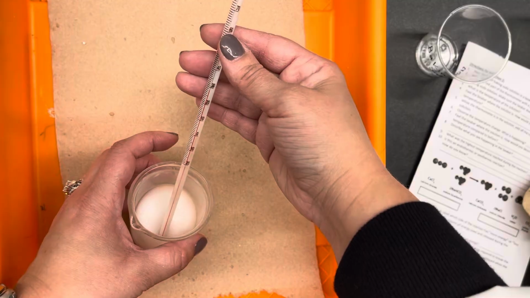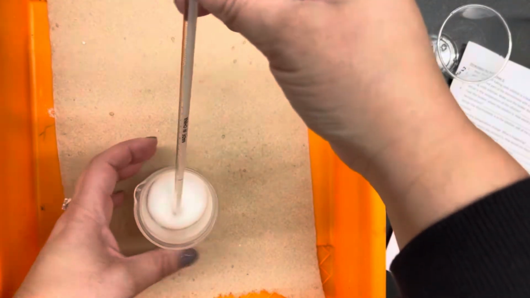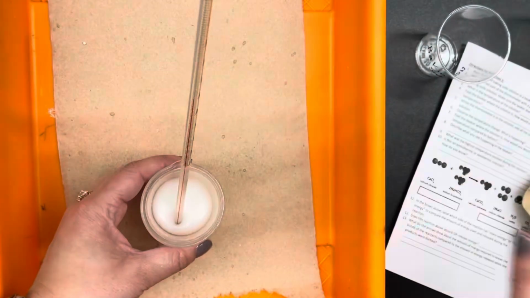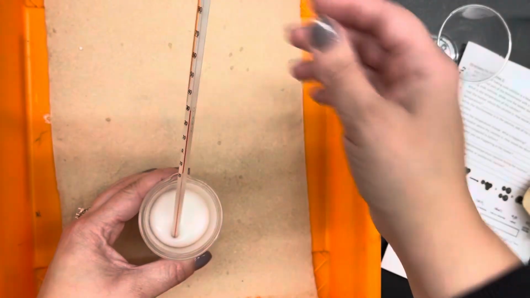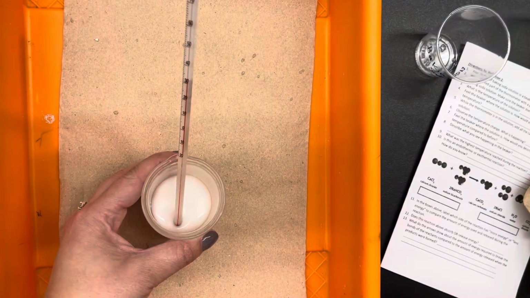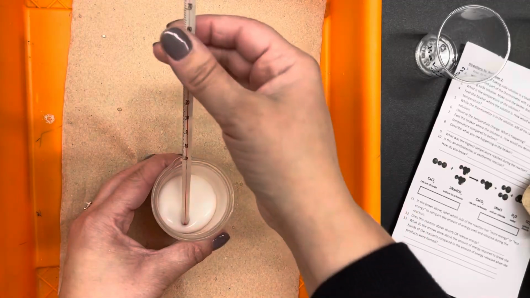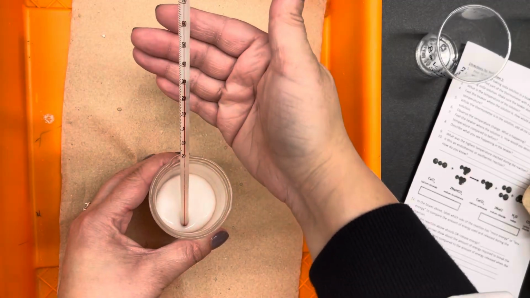It's up to almost 30 degrees. I'm trying not to touch the thermometer too much because I don't want to measure my body temperature. 31 degrees.